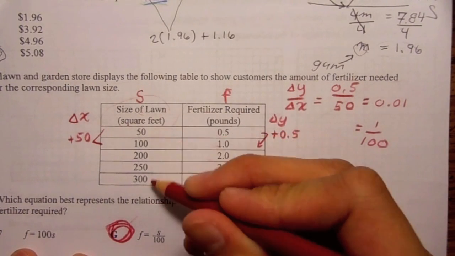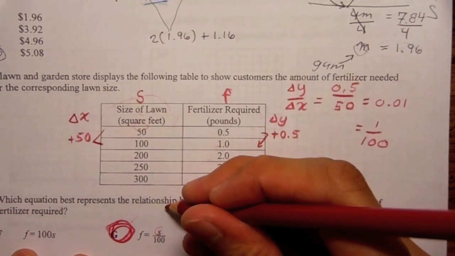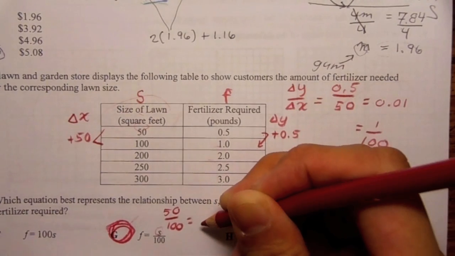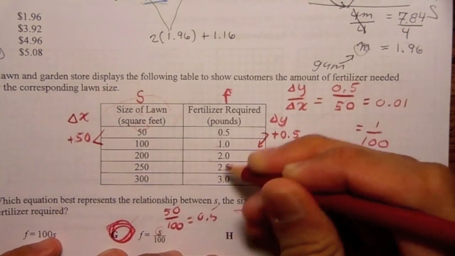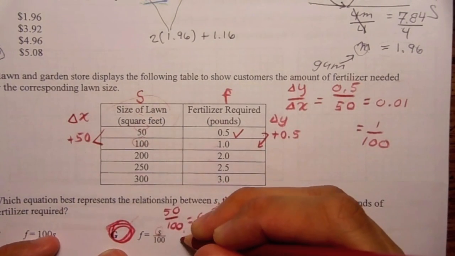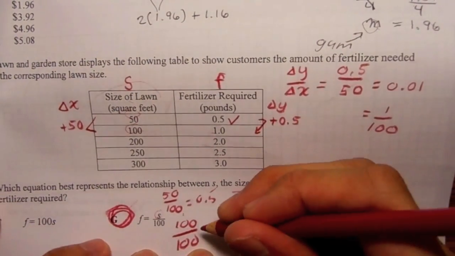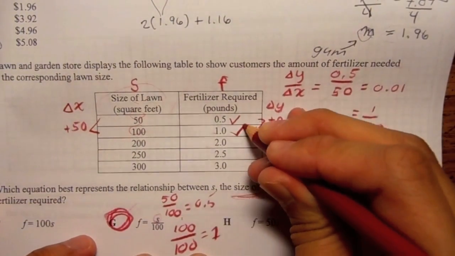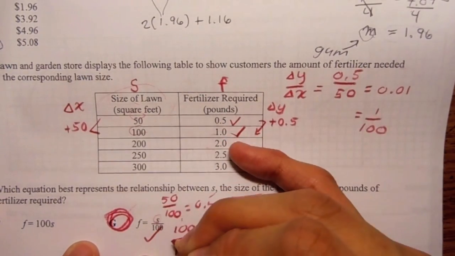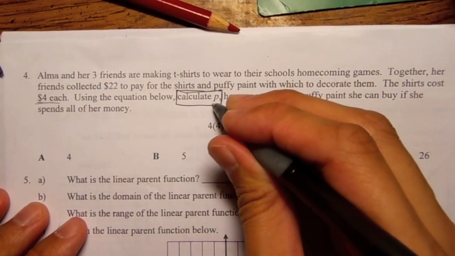Alright? So for example, let's plug in the value of s as 50. Okay? 50 divided by 100 gives me 0.5, which is right here. The next s value, 100, divided by 100, just like using your formula, does give you 1. Okay? So if you were to do that for the rest of these table values, it would have worked. It satisfies.